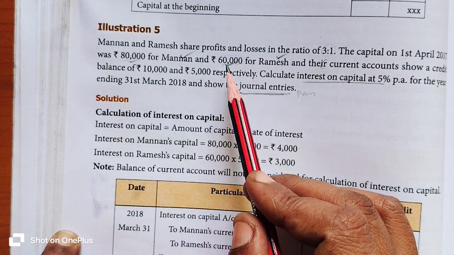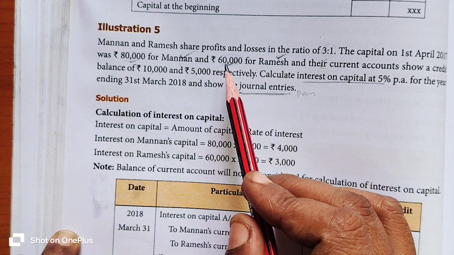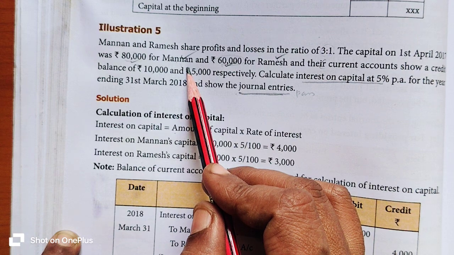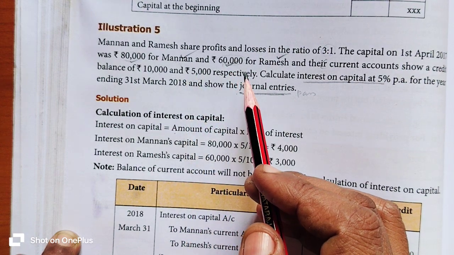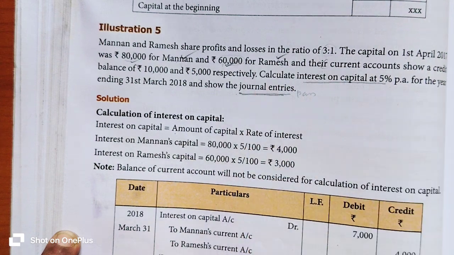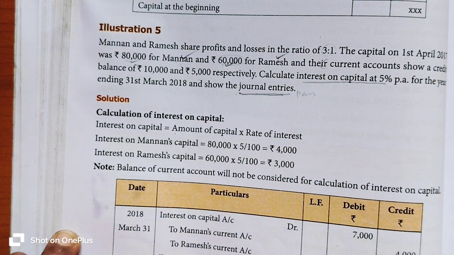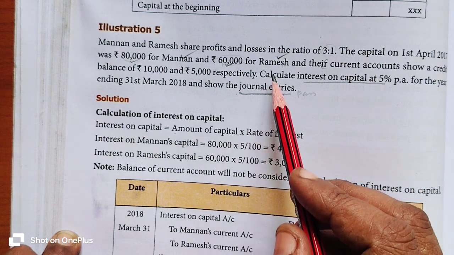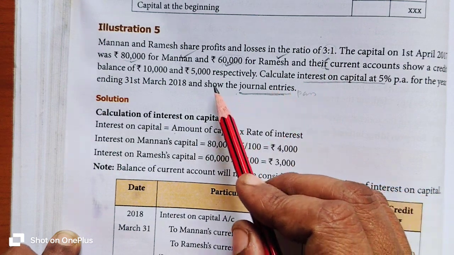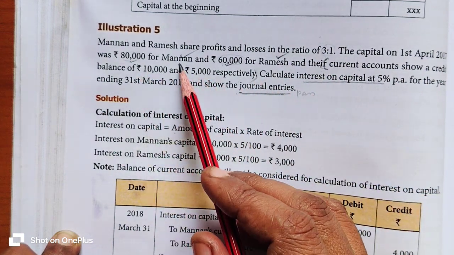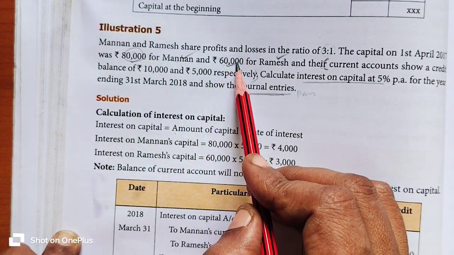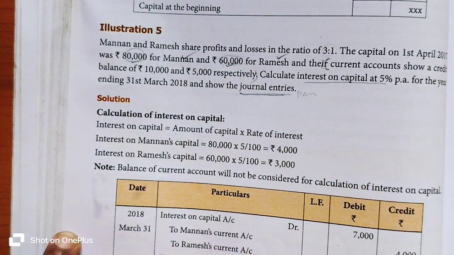So further, interest on capital is to be calculated on capital at the beginning of the year only. Okay, if they have given any additional information, that means additional capital introduced or capital withdrawn during the year, it will cause changes in the capital used to find the interest on capital. So for that, we don't consider the current account adjustment to prepare the interest on capital. You have to take only the capital account for Ramesh and Mannan to find out the interest on capital.